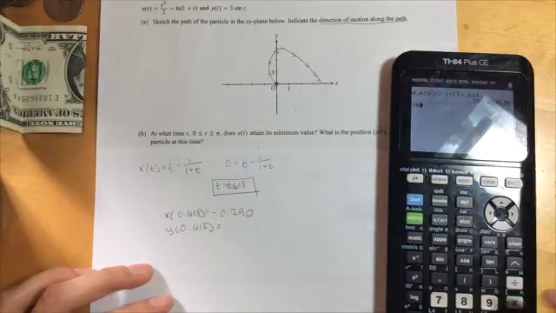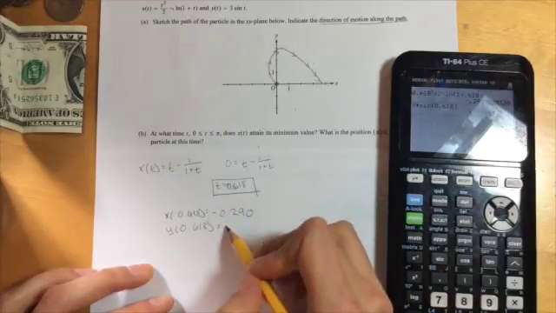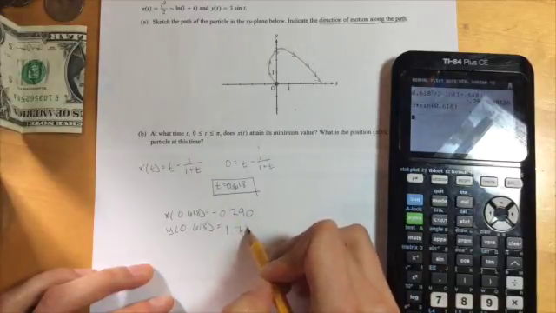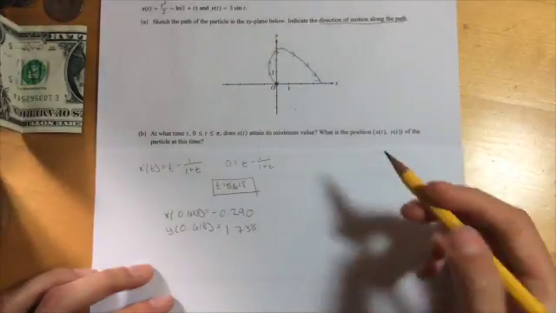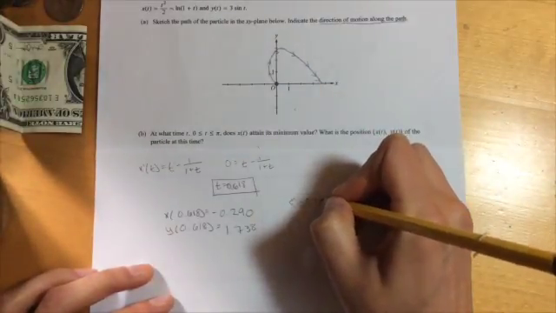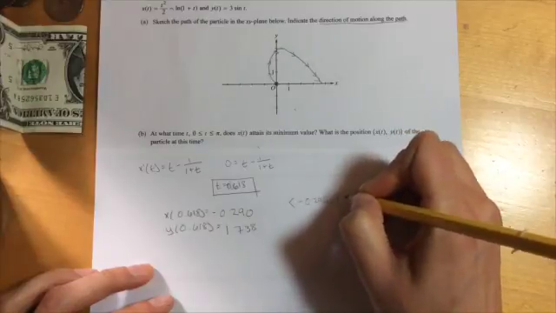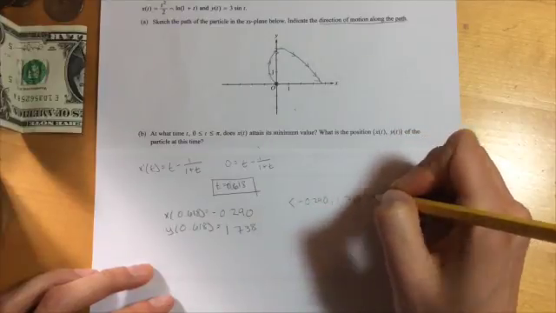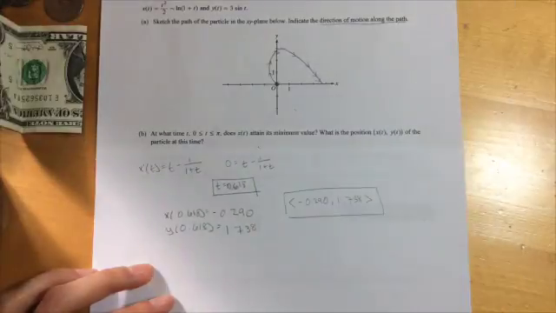And that is 3 times the sine of 0.618, which is 1.738. So your position vector is negative 0.290, 1.738.